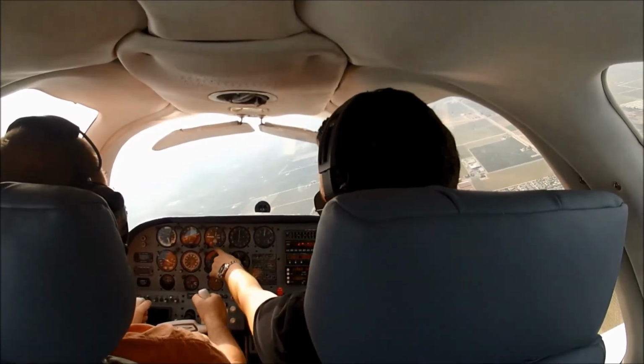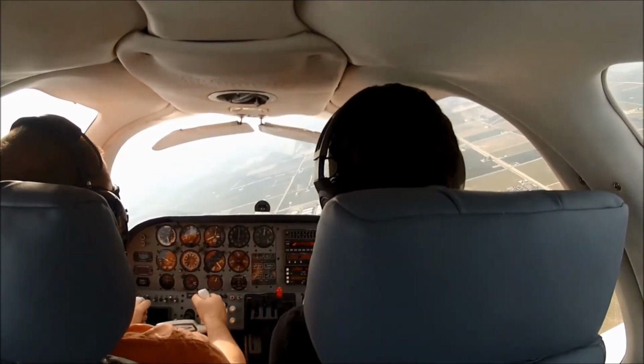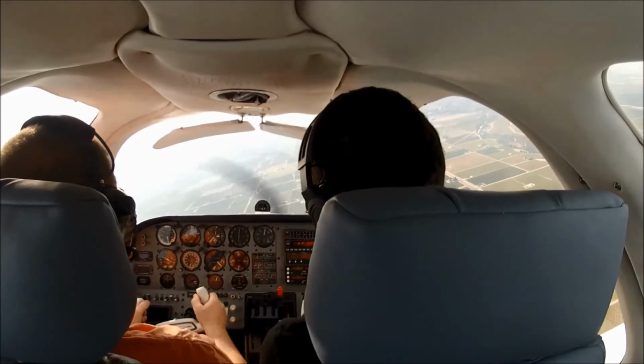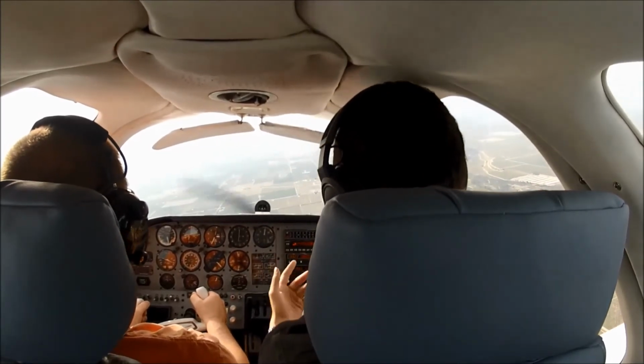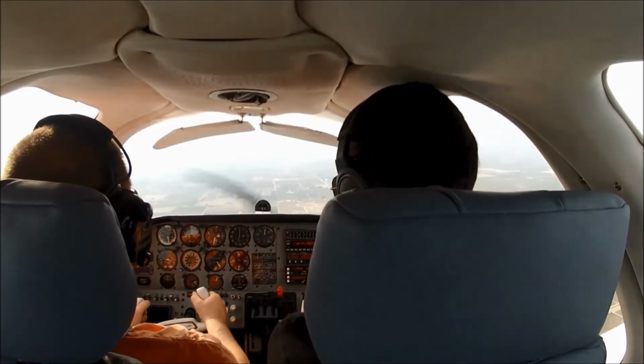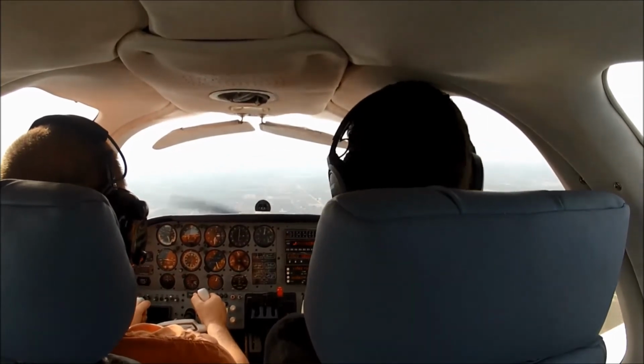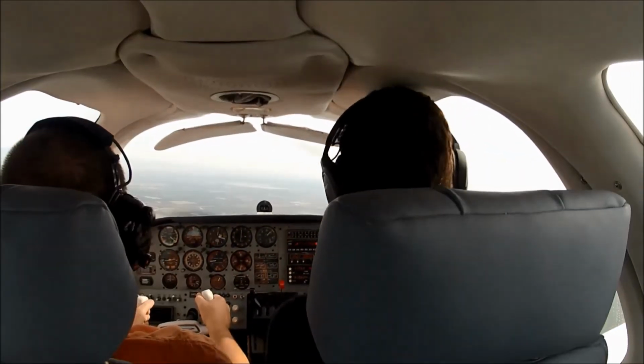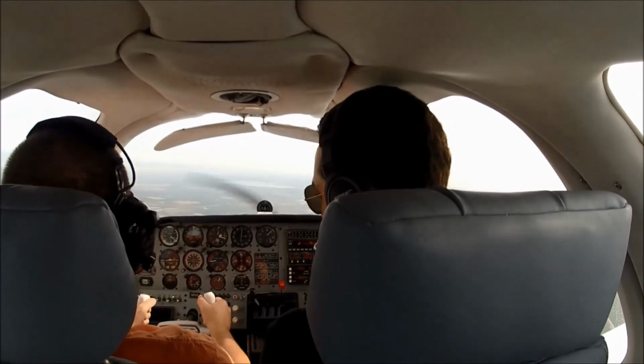Now here comes 1,000 feet right here, 2,500 feet. So at that point, you can go ahead and just rock your wings level, and then just kind of pull out of the dive nice and gently. Okay, let's get level. Yeah, and then just kind of come out of it. Excellent. That was perfect.